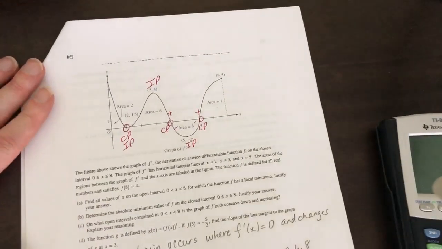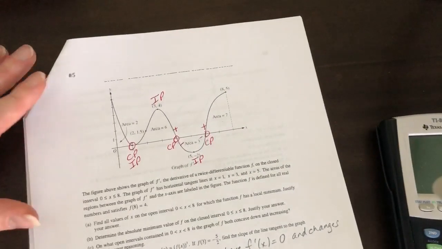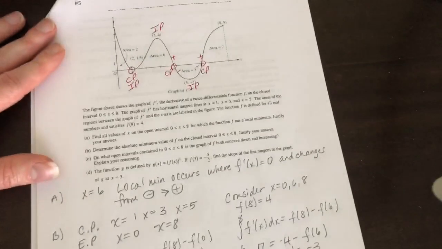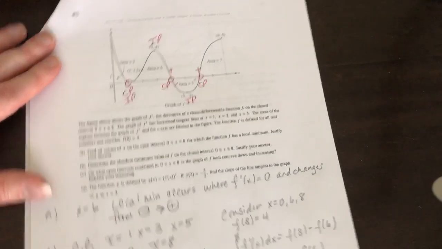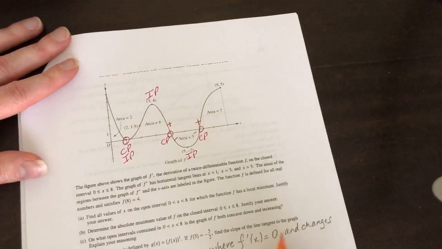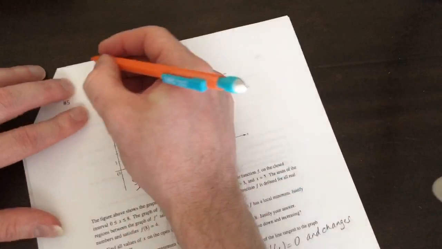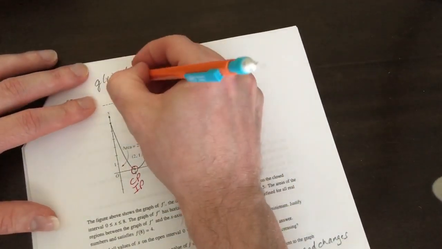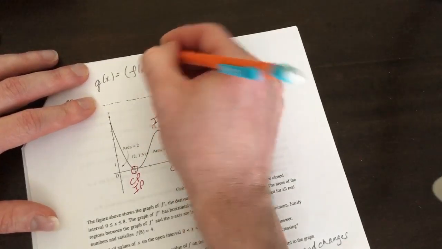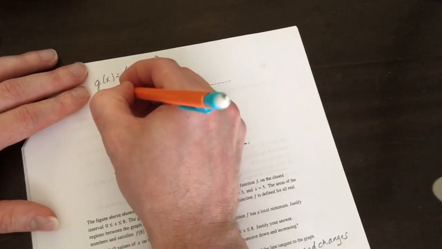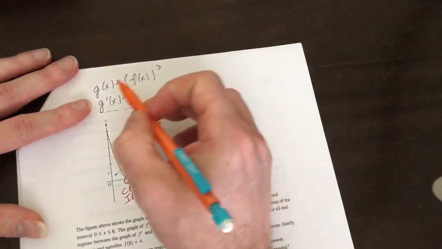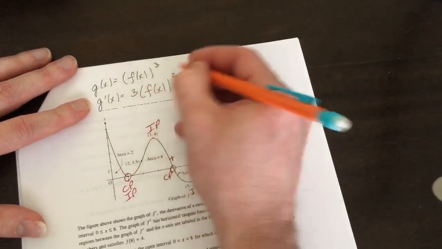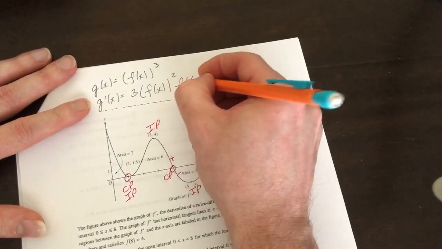Part D. It says let the function g be defined by g of x is equal to f of x cubed. Okay, f of x quantity cubed. And I want to find the slope of the tangent line of that. So g of x is equal to f of x cubed. If I take the derivative of this, I do power rule, reduce the exponent by 1, and then I have to chain rule the inside.